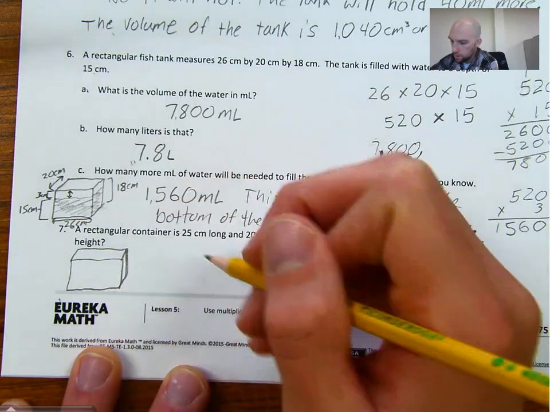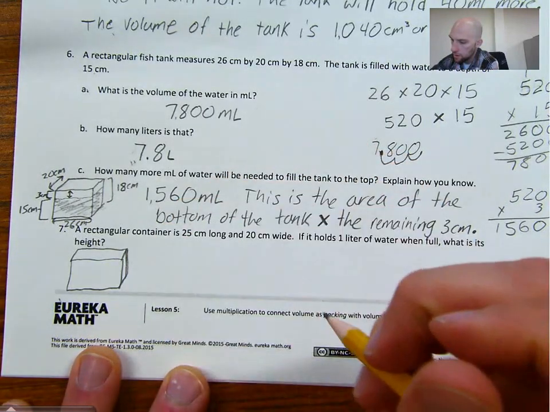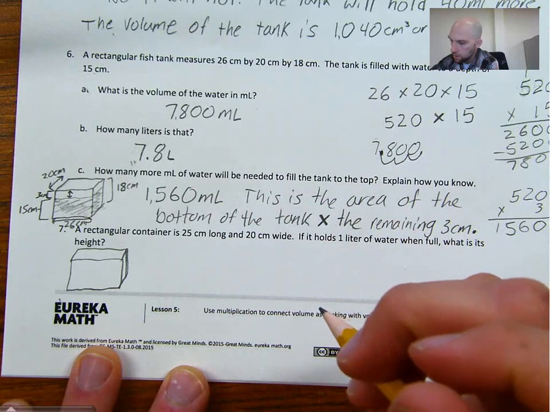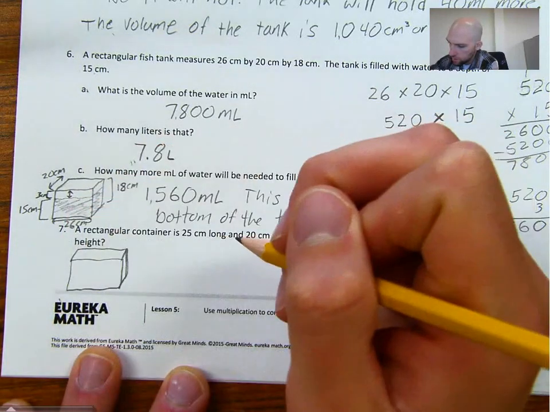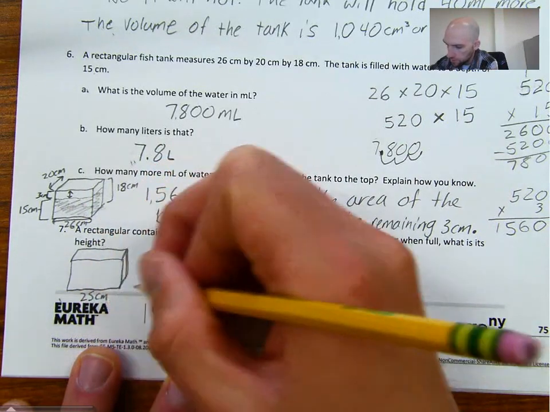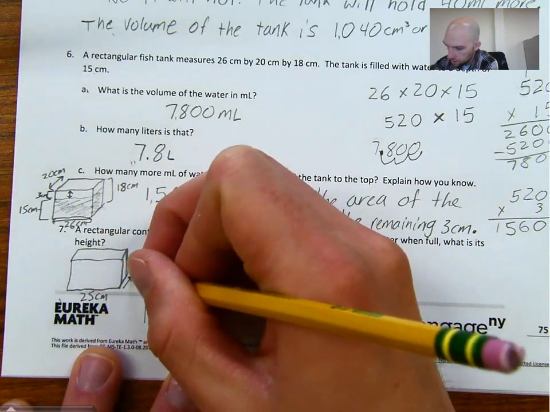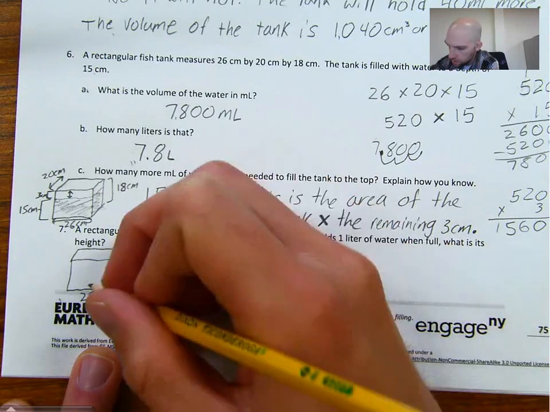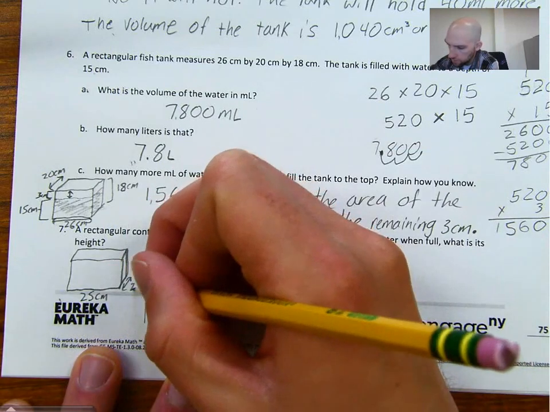And my width here, my length is 25 centimeters. This direction here is 20 centimeters.